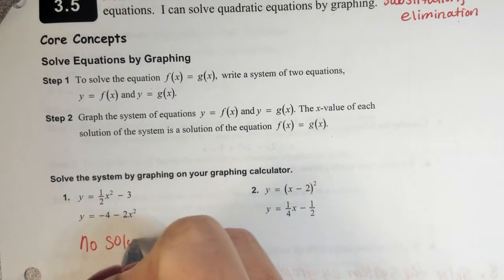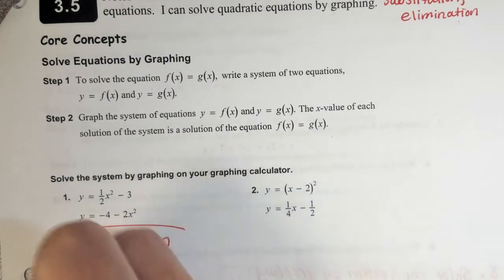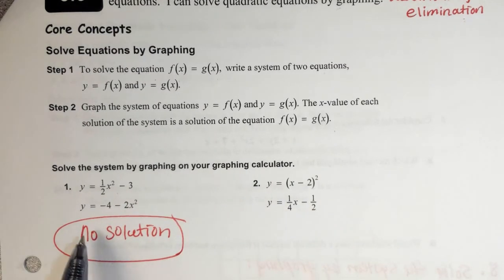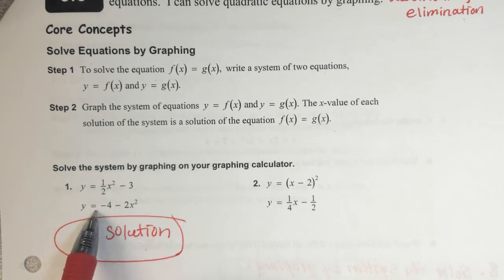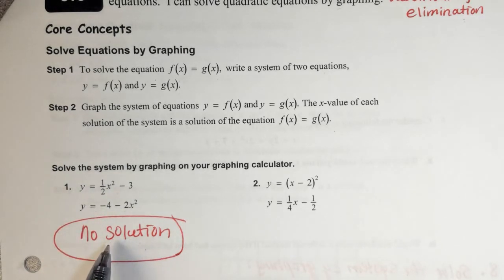Now, I want to point out something. This answer is not that there's no real solution. There is no solution, period. Because what we're looking for in this case is we're looking for the point where these two intersect. And there is no point, whether it's real or imaginary. We say this is no solution. Okay?